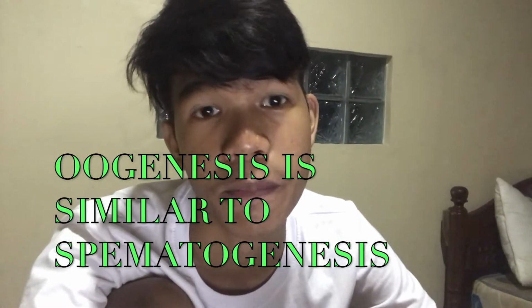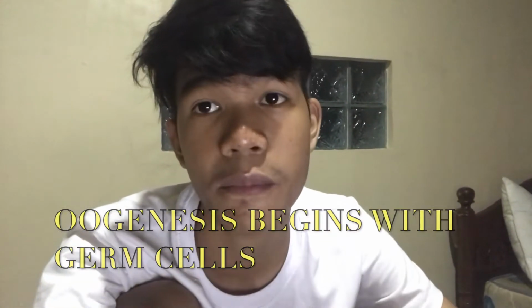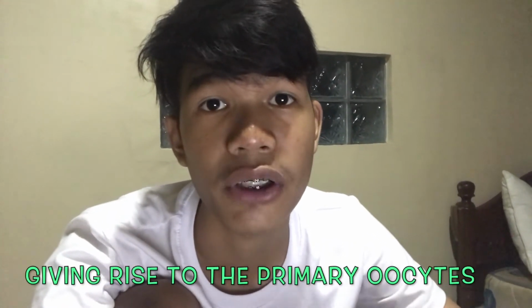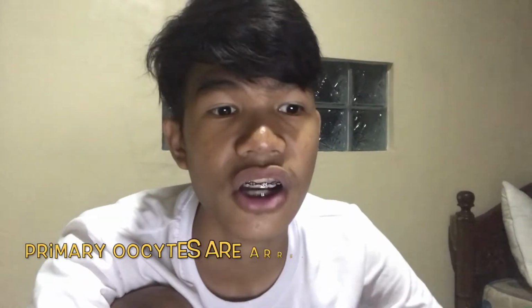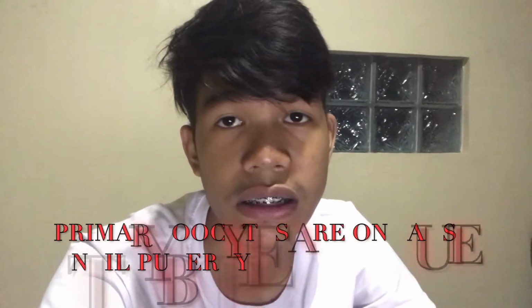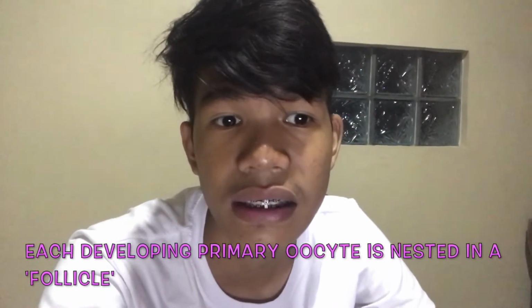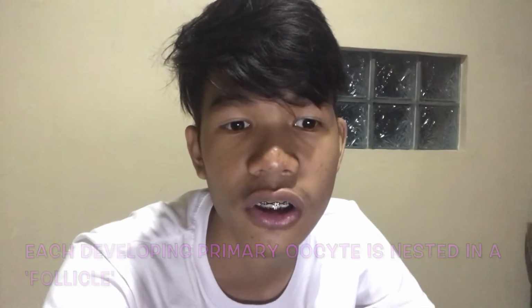Egg development, or oogenesis, is pretty much similar to spermatogenesis, or sperm development. Oogenesis begins with germ cells, where the germ cells divide by mitosis before the female is born, giving rise to the primary oocytes. The primary oocytes are then arrested at meiosis prophase 1. So, primary oocytes are on pause until puberty. For each month after puberty begins, one primary oocyte completes meiosis 1. Each developing primary oocyte is nested in a fluid-like follicle.